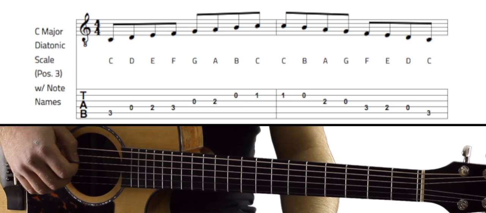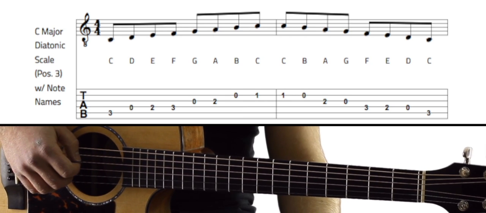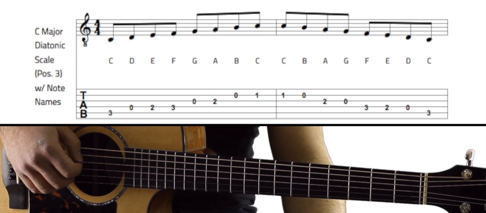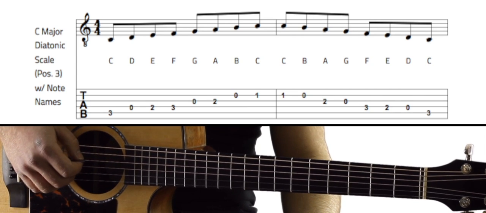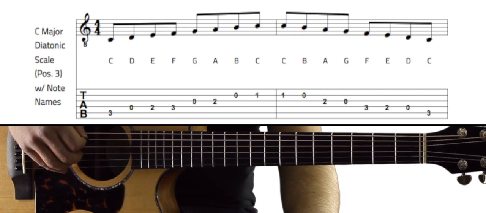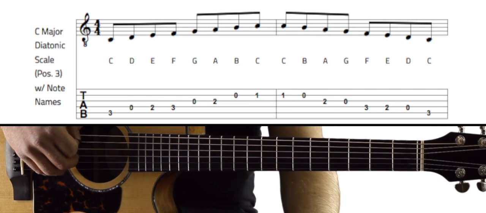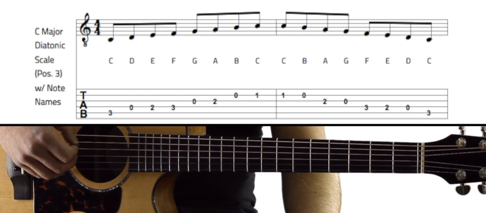So anytime you see a black dot, a note that's right beneath the bottom line of the staff, that's always going to be a D note. And on the guitar, we play that here, the open D string. So you can kind of see where this is going, right?